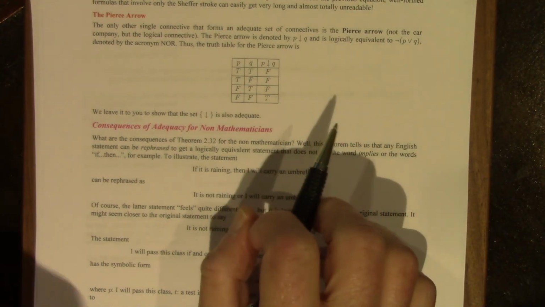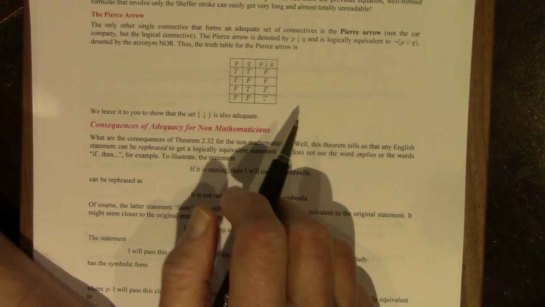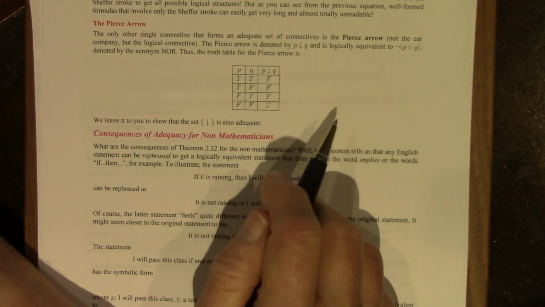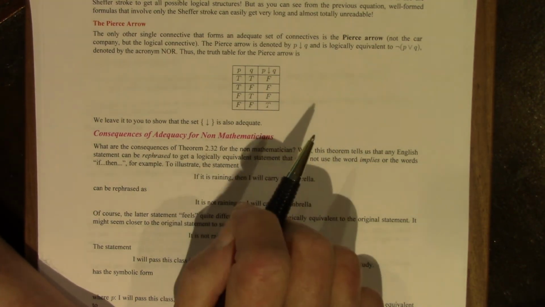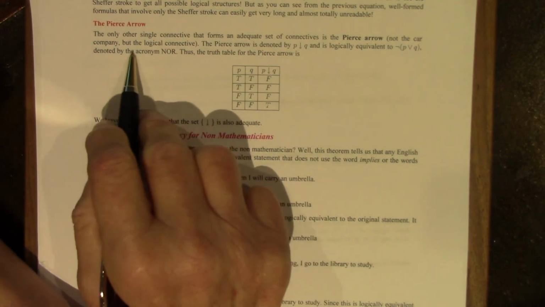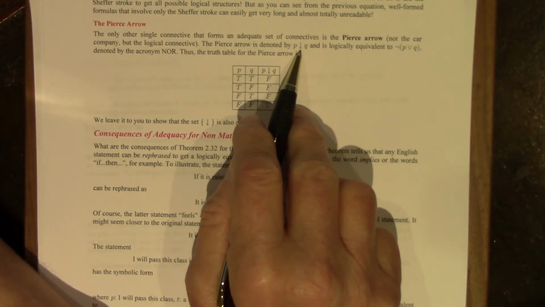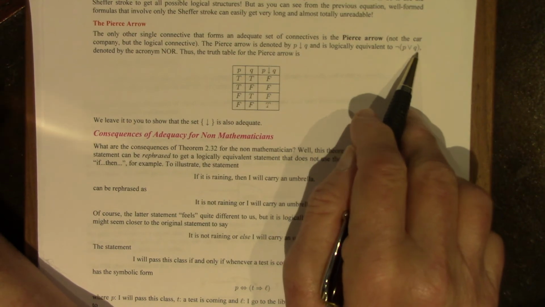The other connective that's adequate all by itself is called the Pierce arrow. And it's not the car company, which you're probably too young to remember, but there was a car called a Pierce Arrow. This is denoted by a downward arrow, and it's logically equivalent to not (P or Q).